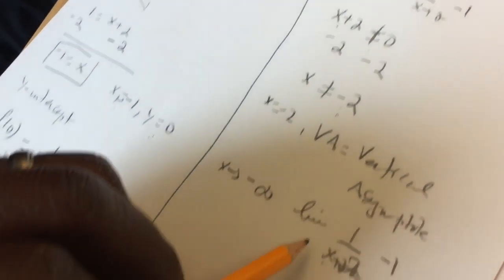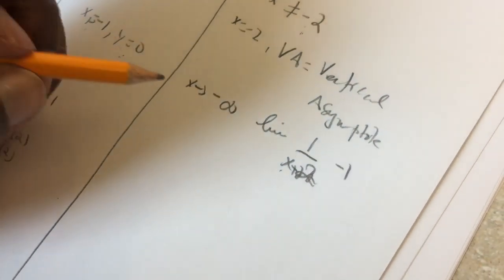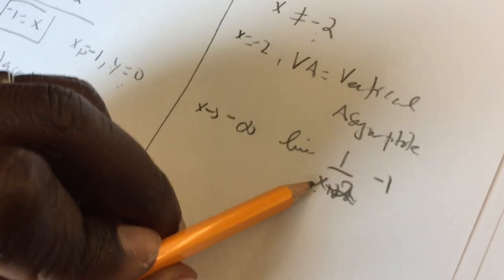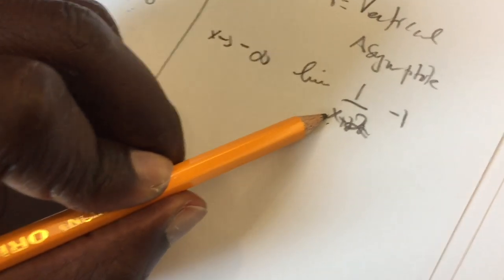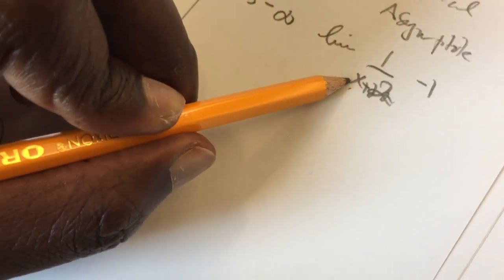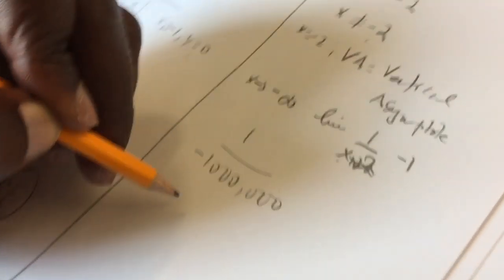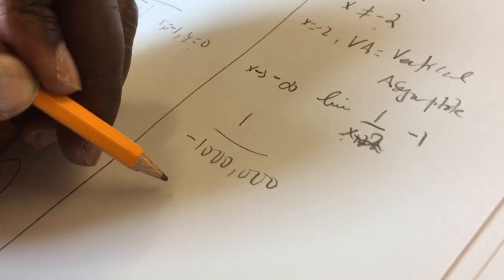Look, let's look at it, right? Replace this number here by the biggest number you can think of on the negative side. Negative a million, right? If you do 1 over negative a million, what are you going to get? You're going to get something close to 0.